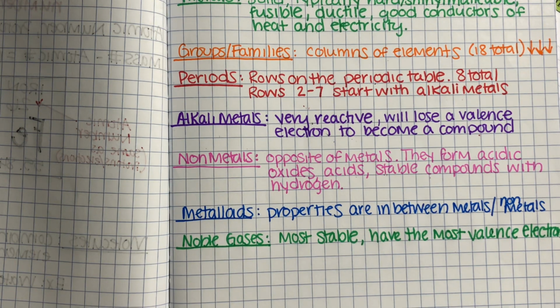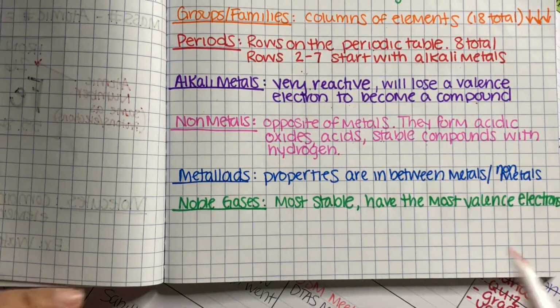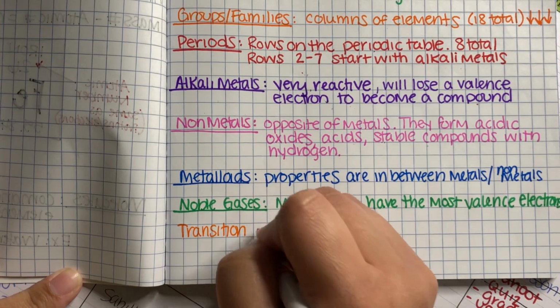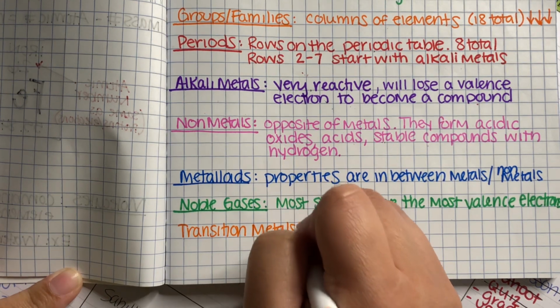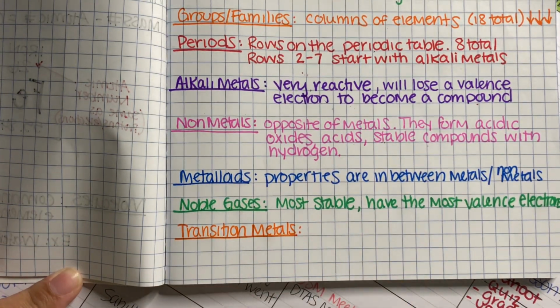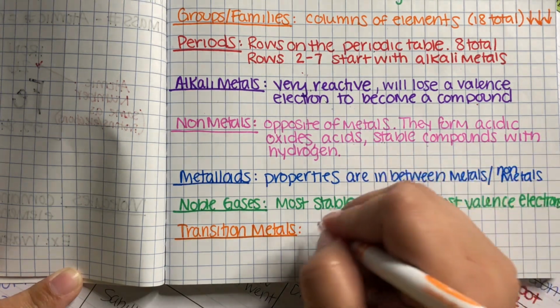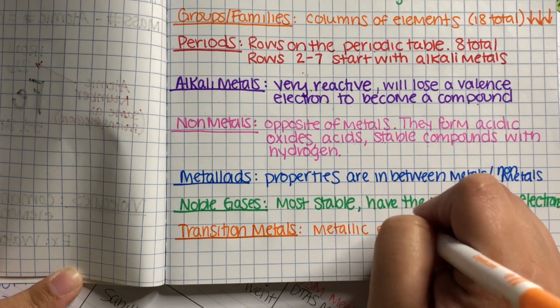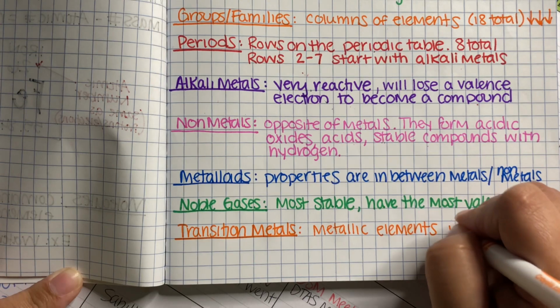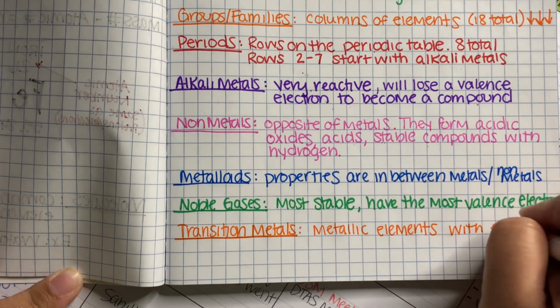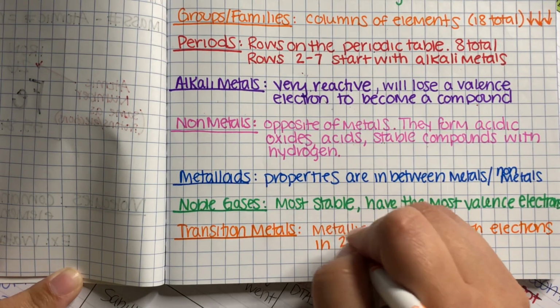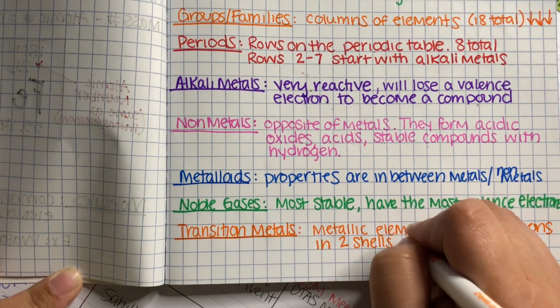All right, and then our last one is transition metals. All right, and transition metals have metallic elements with electrons in 2 shells, not 1.